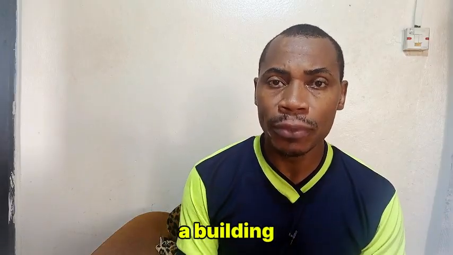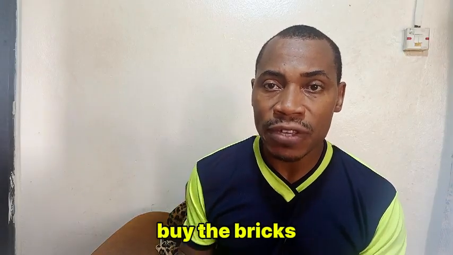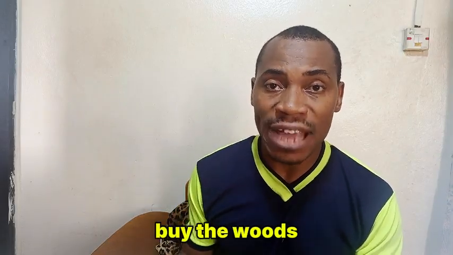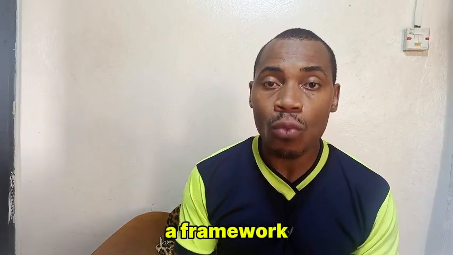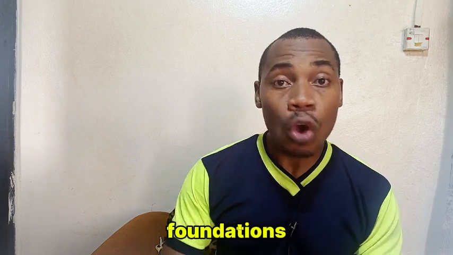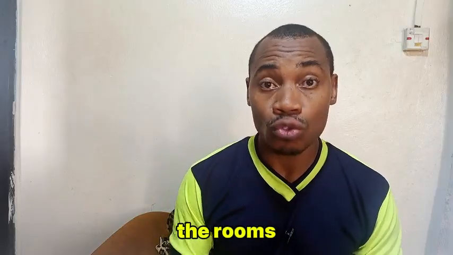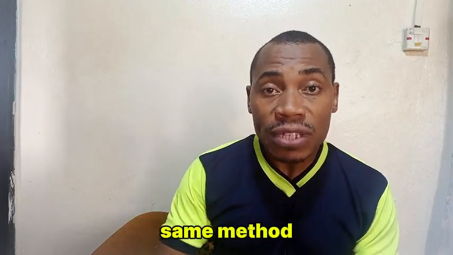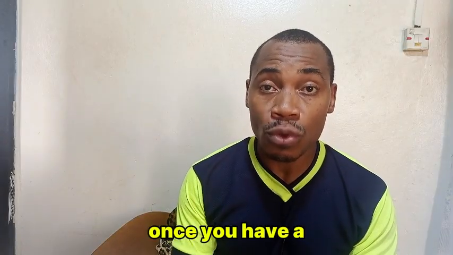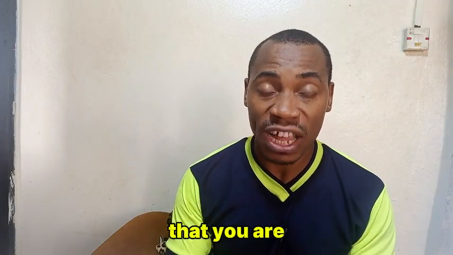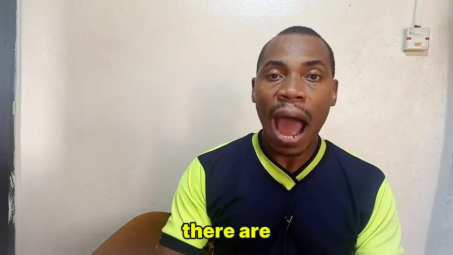Now, think of it like building without a framework. You have to buy the bricks, the cement, the wood, and do everything from scratch. But if you have a framework, with walls and foundations already laid, all you need to do is design and decorate the rooms. That is all. The same method applies to web development as well. Once you have a web development framework that you want to work on, it will make your job much easier and faster.